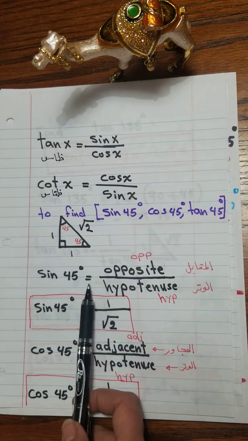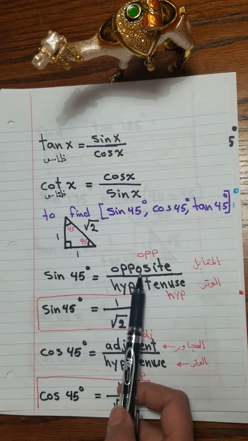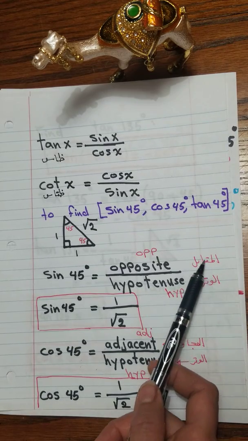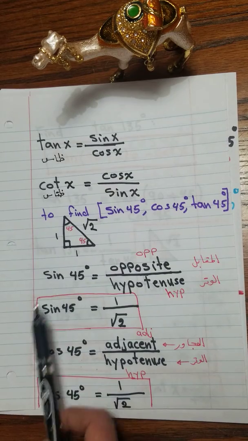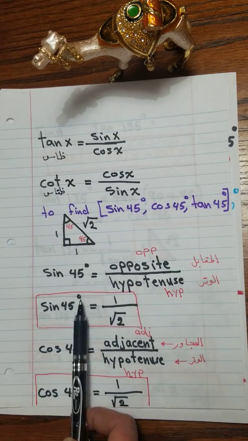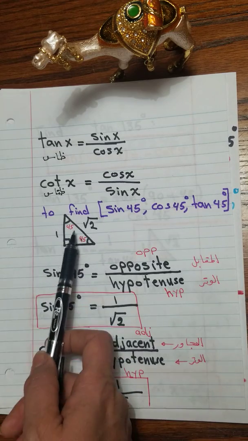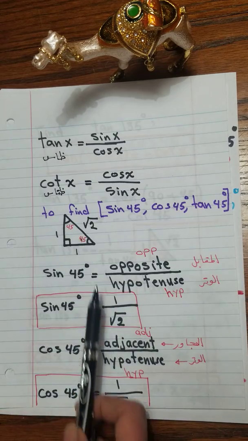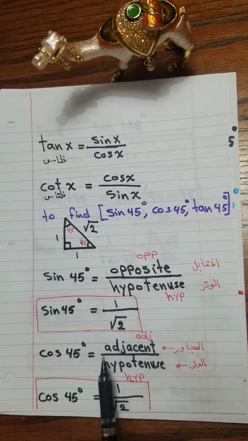Sine 45 degrees equals the opposite over the hypotenuse. We always say opposite means OPP, hypotenuse HYP. So يعني هذا يعني المقابل على الوتر اللي هو جيب. ساين يعني جيب 45. Sine 45 degrees. So if I look at 45 degrees, the opposite, which is 1, over the hypotenuse, square root 2. So now I have 1 over square root 2.